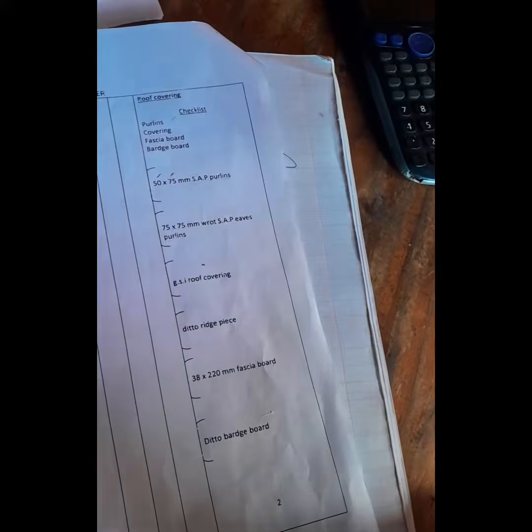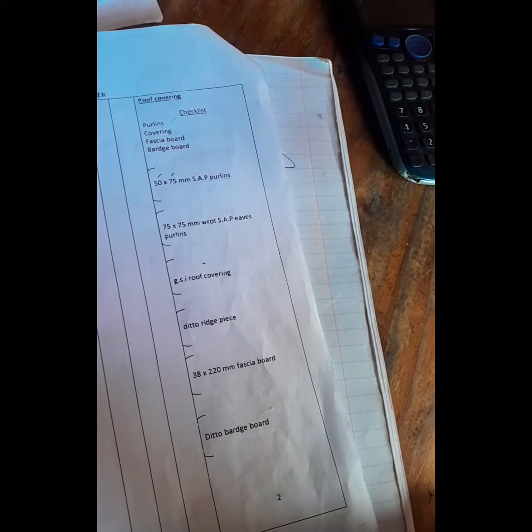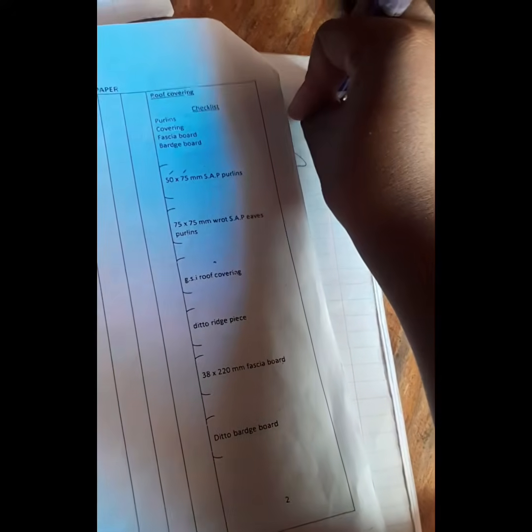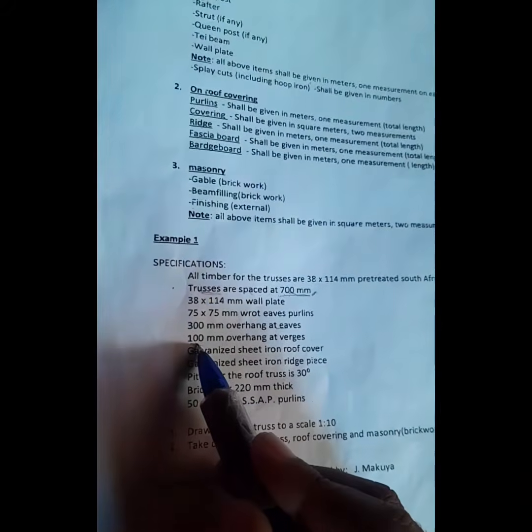To calculate this, we're going to take the length of the floor plan plus 2 times 100. Now 100 millimeter is the overhang at the eaves.